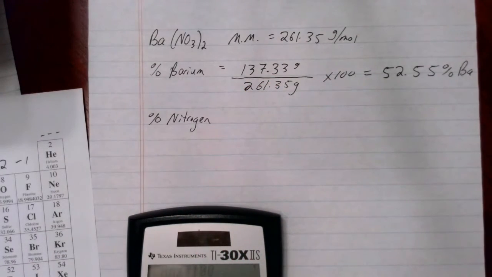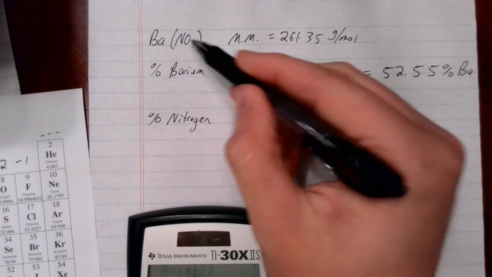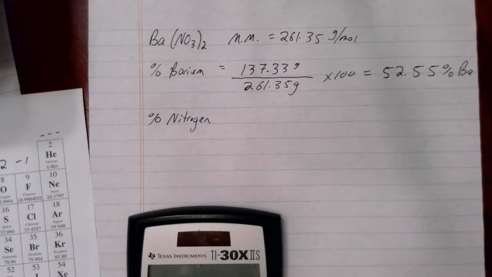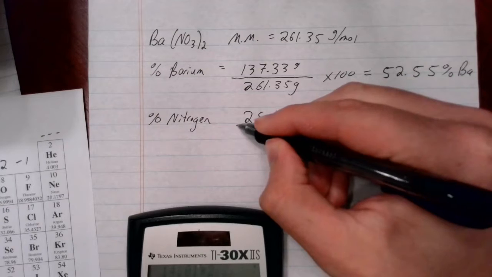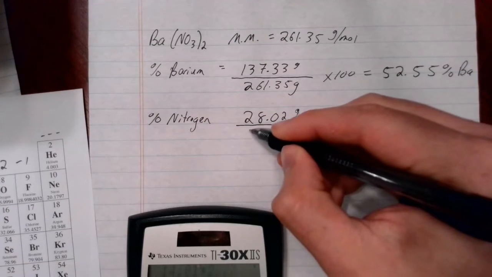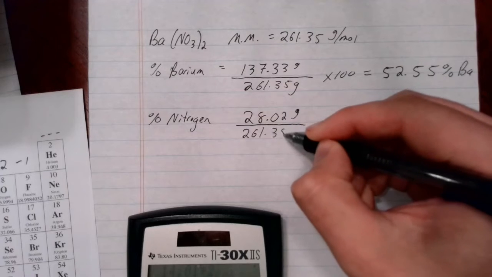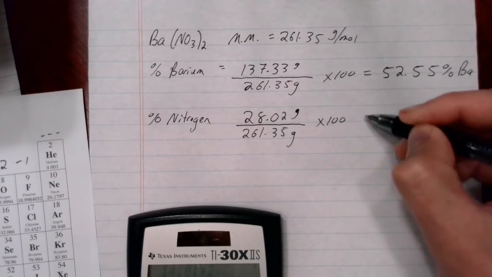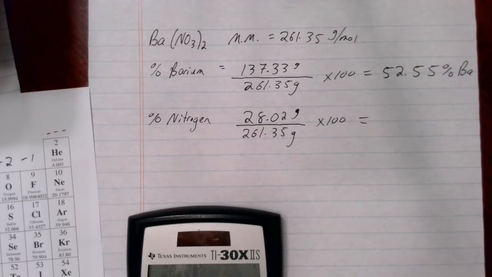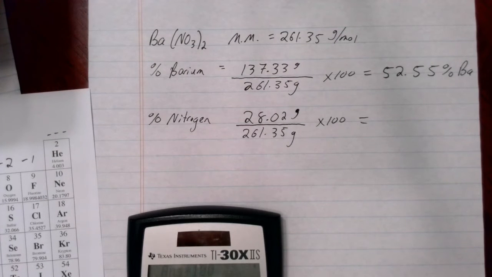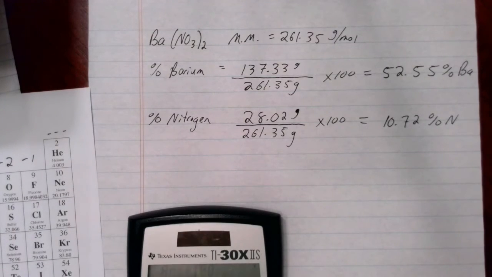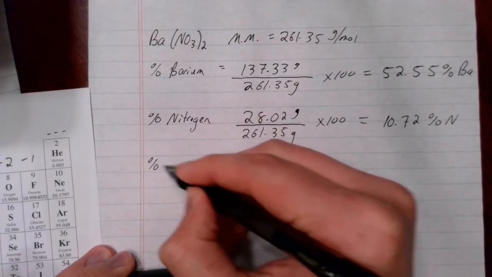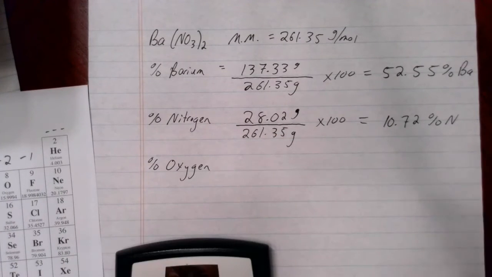Then my percent nitrogen. Okay. So I want to find the total mass of nitrogen in the molecule. So there are 2 nitrogens here. So the mass of nitrogen is 14.01. Multiply that by 2. You get 28.02. We'll call that grams, divided by 261.35 grams. My units will always cancel here. So type it in, 28.02 divided by 261.35 times 100, and I get 10.72% nitrogen.